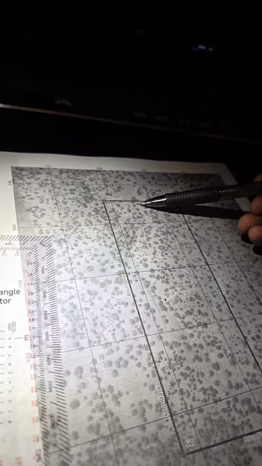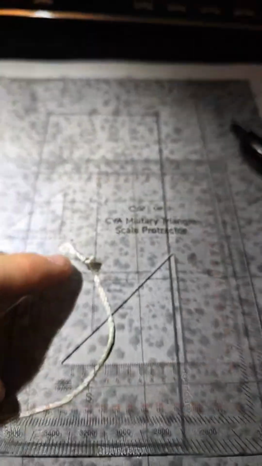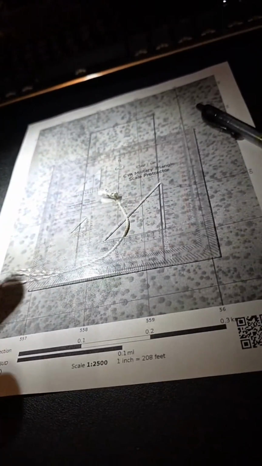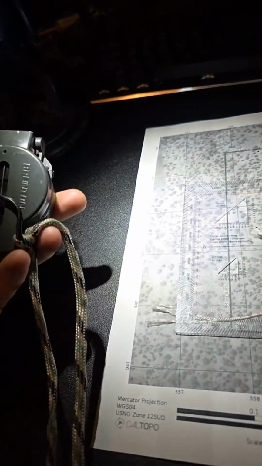Cool. So if we were to go straight from the point we know we're at to the point we want to go, what we do is, with these military protractors, there's going to be a hole in the middle. Okay, and what you're going to want to do is get some 550 cord and run it through that slot, tie it off, because this is how you actually know how to use your compass, like where exactly in degrees you're going. So come up here.